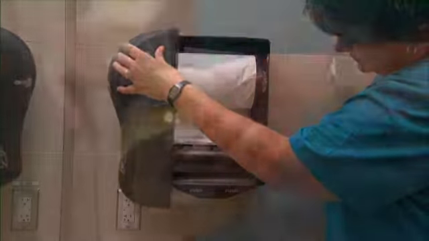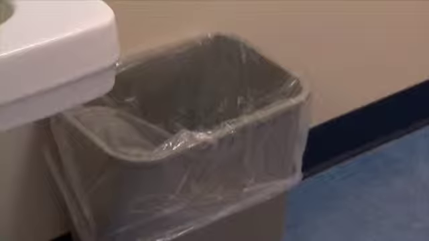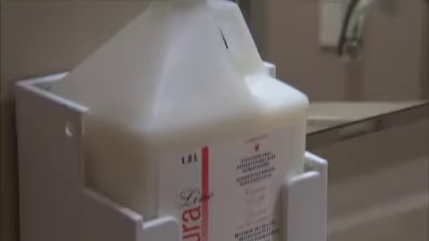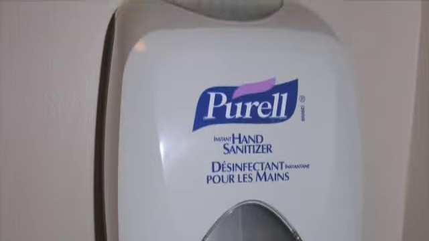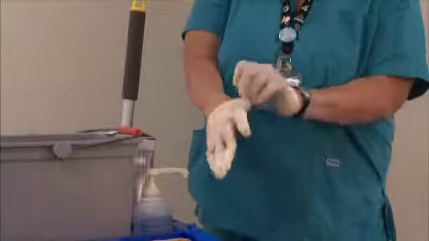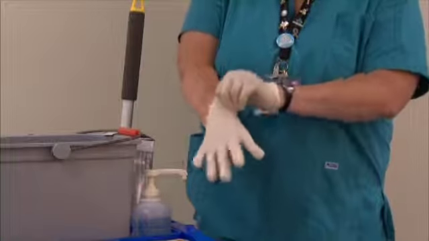Replenish paper towels, toilet paper, and waste bag as required. Also replace empty soap, lotion, and alcohol-based hand rub containers with fresh supplies as required, but do not top up liquid containers. Put on fresh gloves.